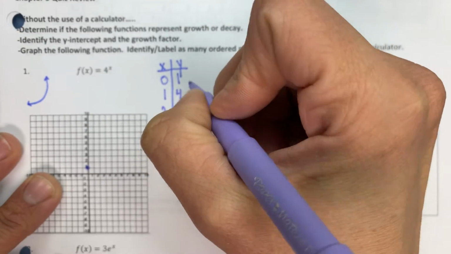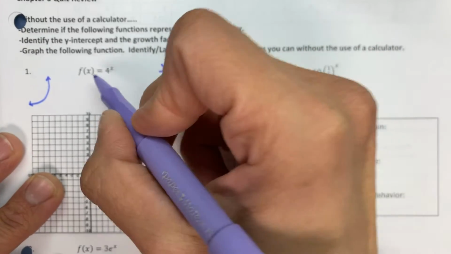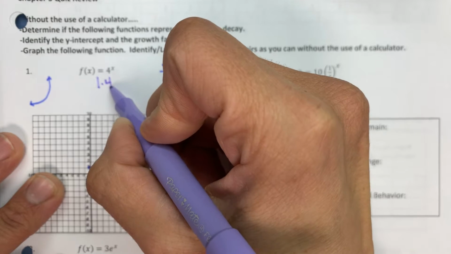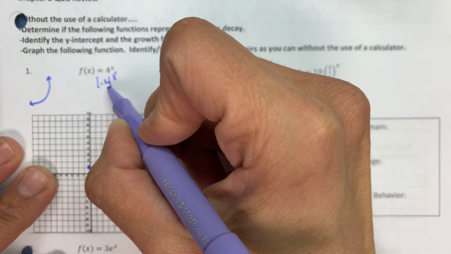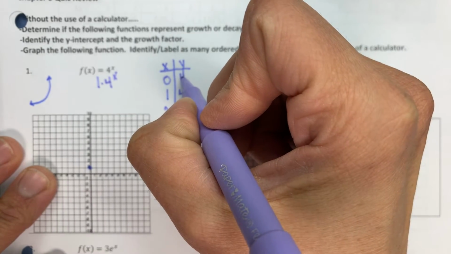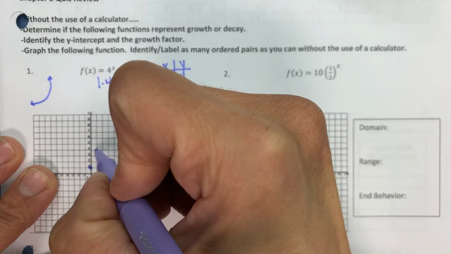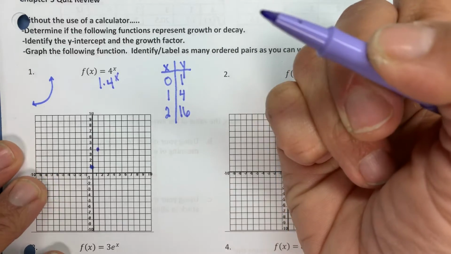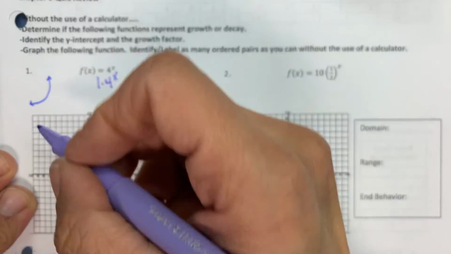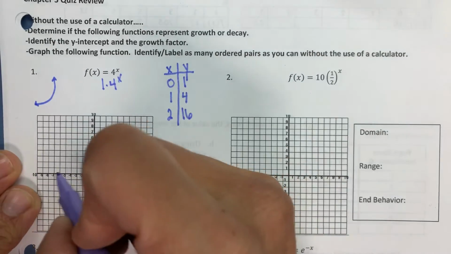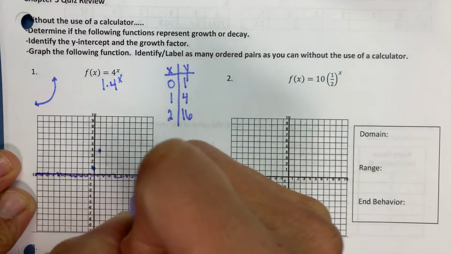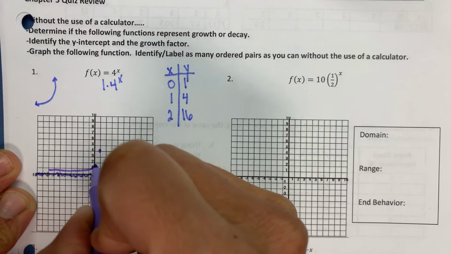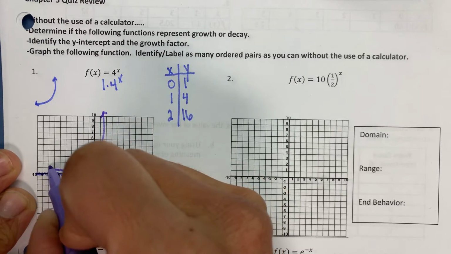The other thing I could do is, if I read it like this, I can see my y-intercept, and I can see the growth factor, which means I'm always multiplying by 4. So times 4, times 4. So I can get 1, 4 on here. I could even get 2, 16 if I really estimated, but I don't need a lot of points. I just want you to realize again that you've got your wall, your asymptote of y equals 0, and that since this is growth, I should have a shape like this.